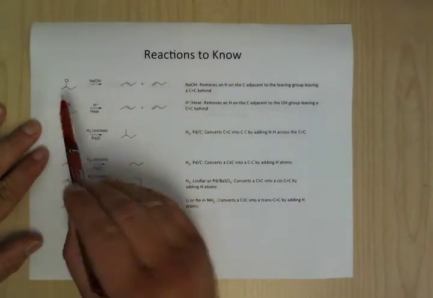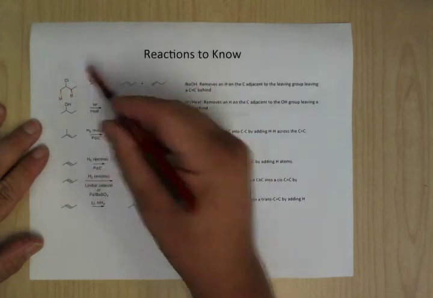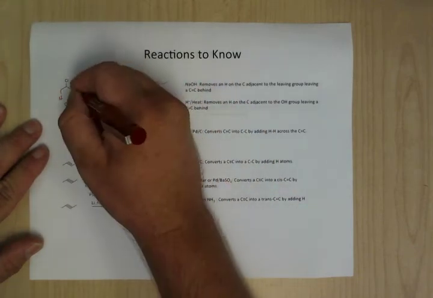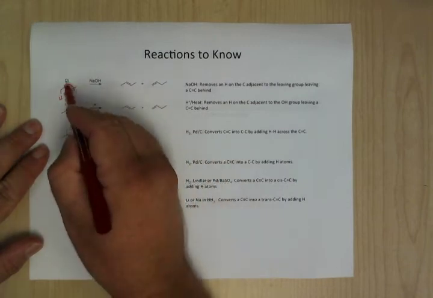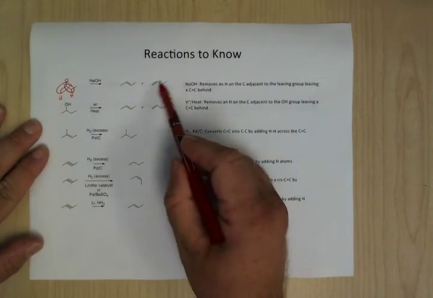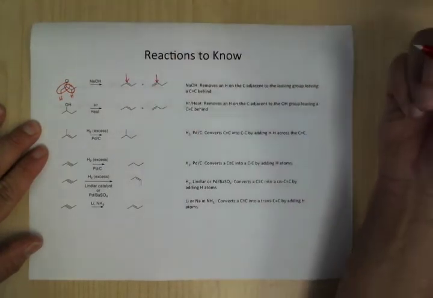So you have to look on either side, right? There's a hydrogen here and a hydrogen here. So you could make a double bond here, which would be this product, or you can make a double bond here to make this product, right? So the leaving group was originally here and here.